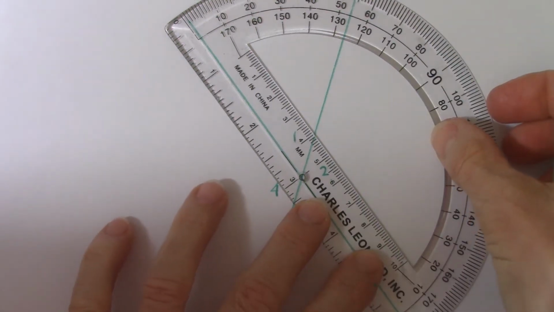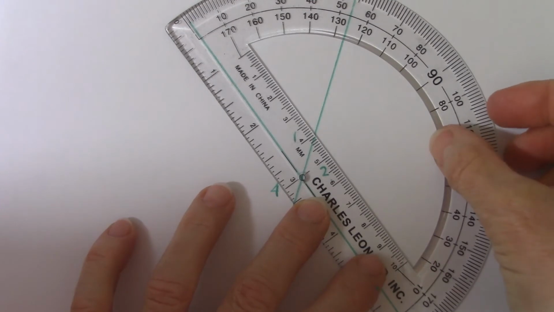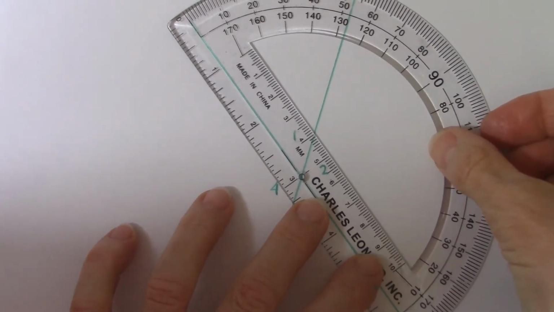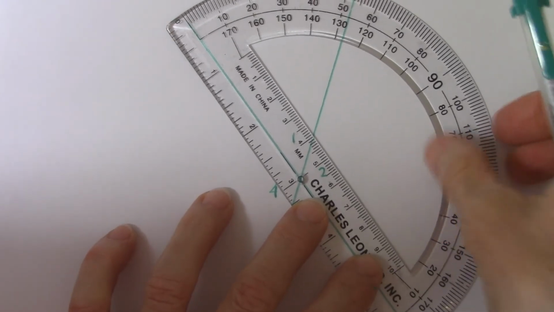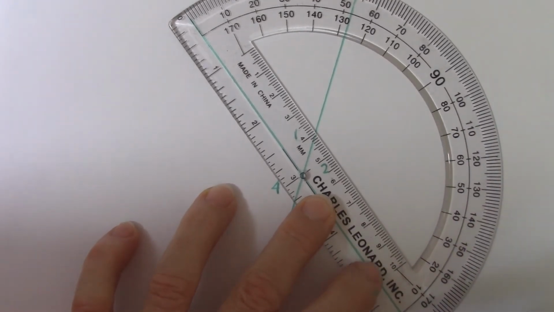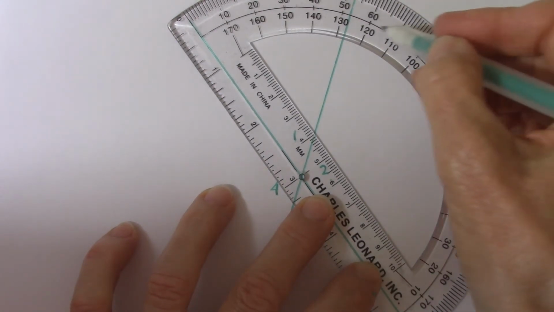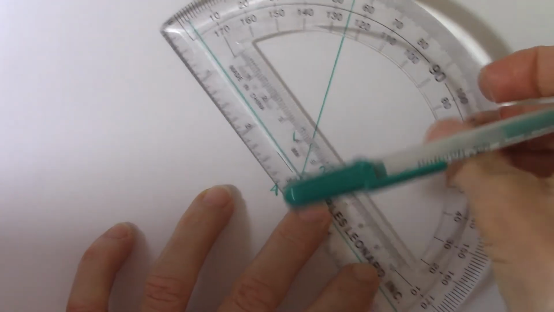And I see that the measure of angle 1 is about 52 degrees. And at the same time, I'm going to measure angle 2, from 0 up to 128.